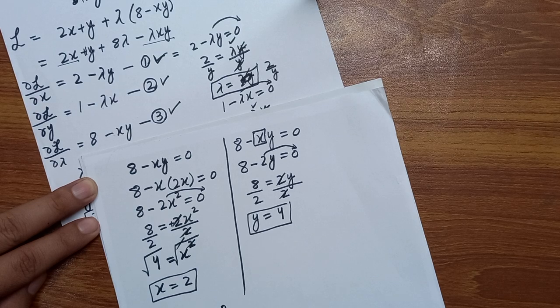So 2 minus lambda times 4 is equal to 0. When we multiply lambda with 4, it will be 4 lambda. We will shift to the other side, so 2 is equal to 4 lambda. Now dividing by 4 on both sides, the 4s cancel each other.